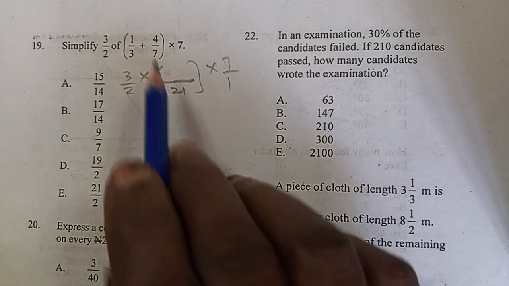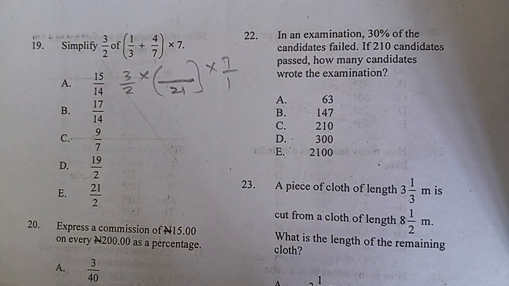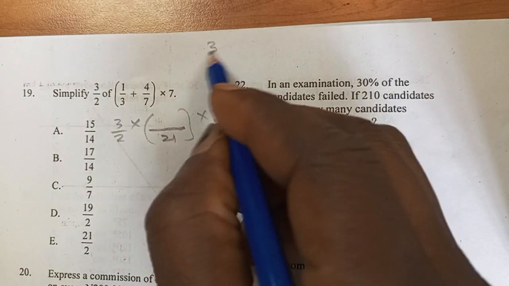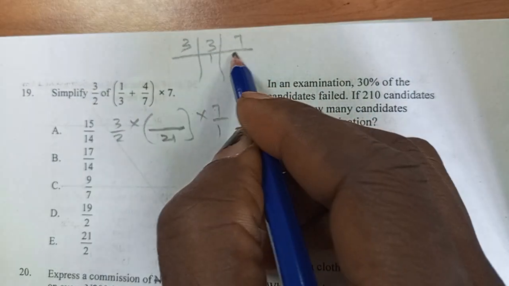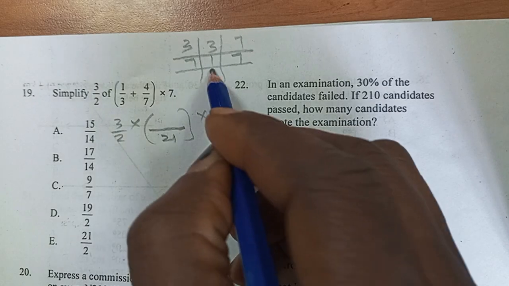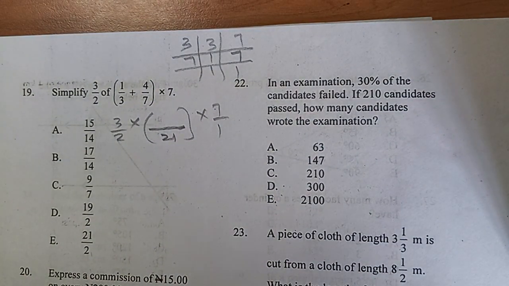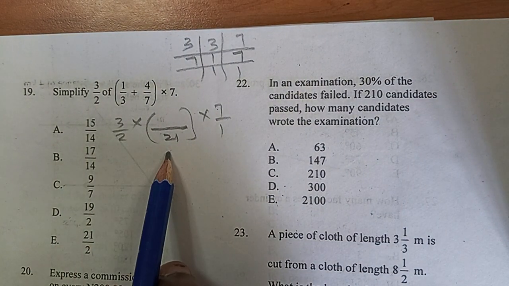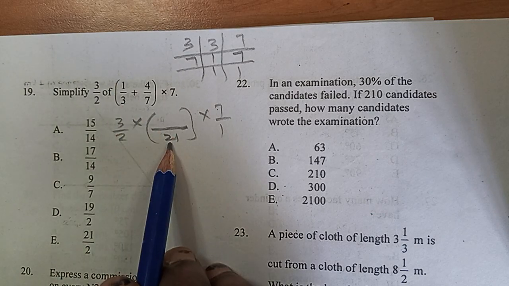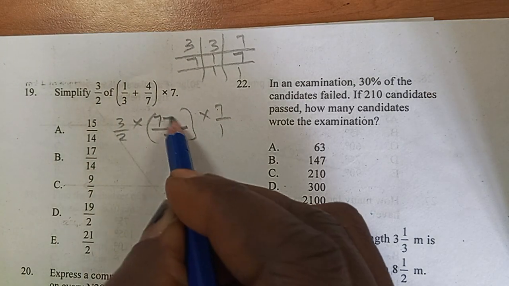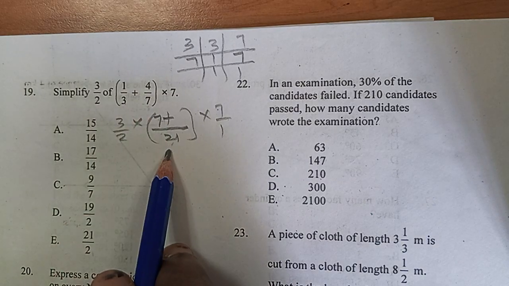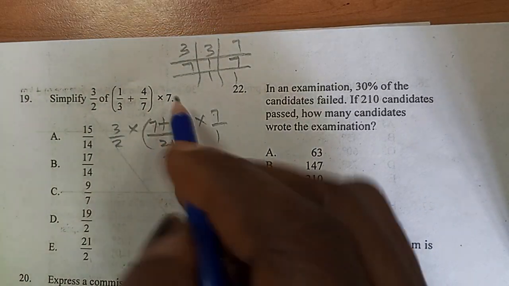So 3 here, 7. 7 here is also 3. So it's 21. So 3 into 21, 7. Times this numerator, that's 7. Plus 7 into 21, 3. Times 4, that's 12.